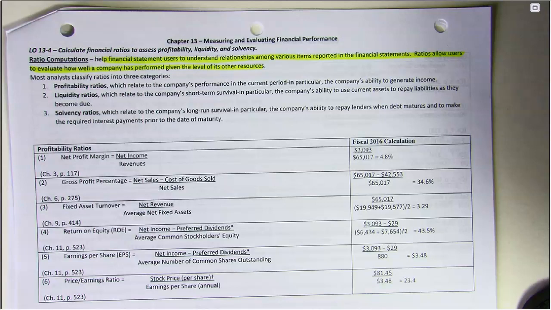Hi. In our second mini lecture on Chapter 13, we're going to be talking about ratio computations. In our first mini lecture, we looked at horizontal and vertical analysis, and those two, together with ratio computations, help us to have an idea of how well a company is doing. It helps us to measure and evaluate the company's performance.